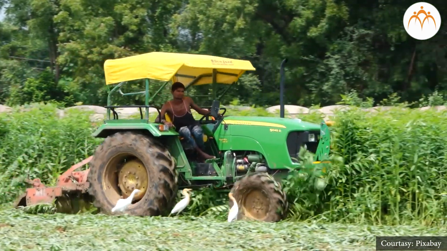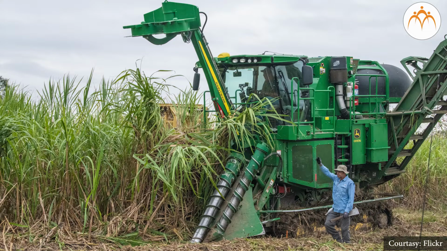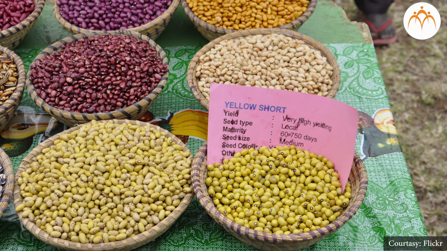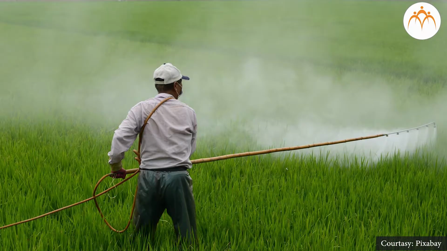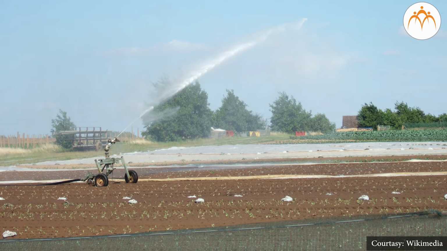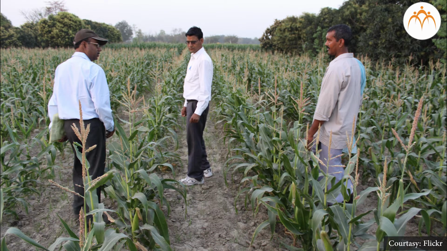In most countries, farmers involved in large-scale commercial farming use modern technological aids and machines, high-yielding seed varieties, chemical fertilizers and pesticides, and irrigation systems to enable high productivity, which ensures higher profits. In addition, farmers also receive substantial government support aimed at increased domestic production and exports.